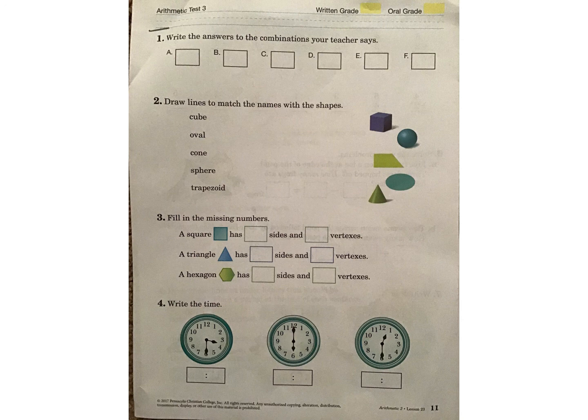Okay, D, 0 plus 6. Write that answer in box D. E, 3 minus 1. Write that answer in box E.